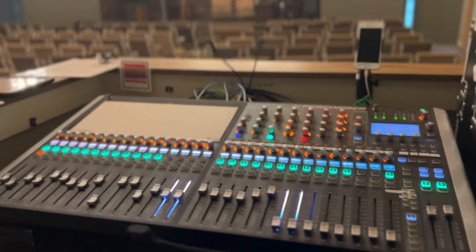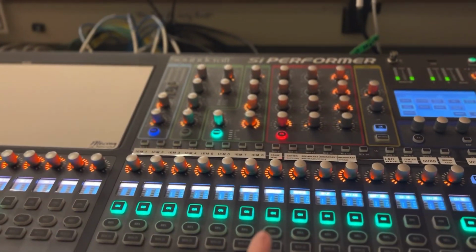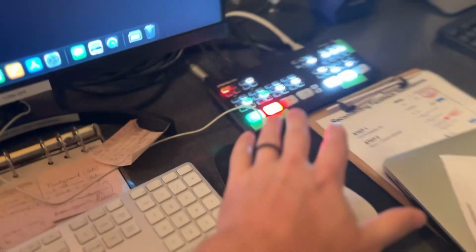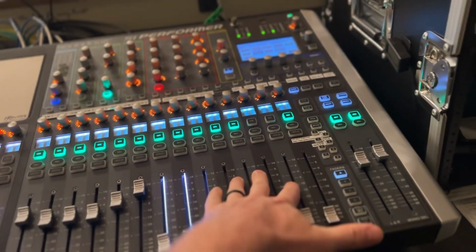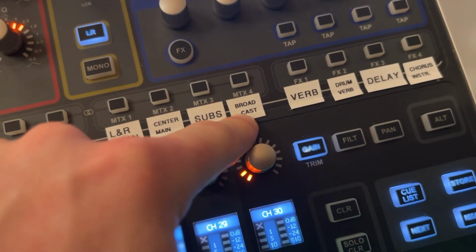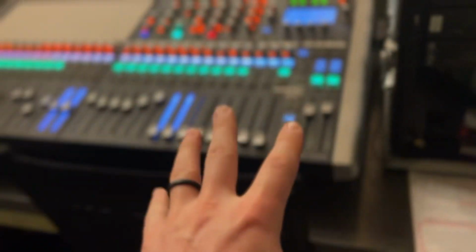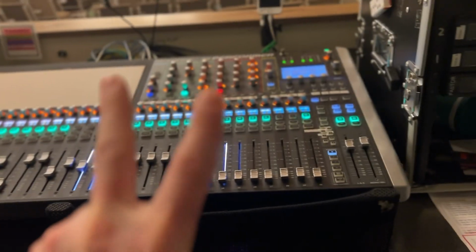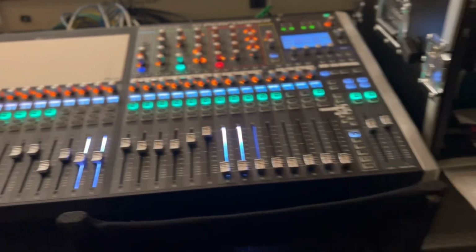Hello friends, I want to talk to you about broadcast audio being sent from our SI performer to our ATEM switcher here. Now, one of the issues we've been having recently is we've been sending too loud of audio from our board to the ATEM switcher via our MTX4 or Matrix 4 broadcast matrix. So what I want to show you today is how to adjust that and the two ways we have to adjust that. So first, let me talk about what makes up our broadcast mix.